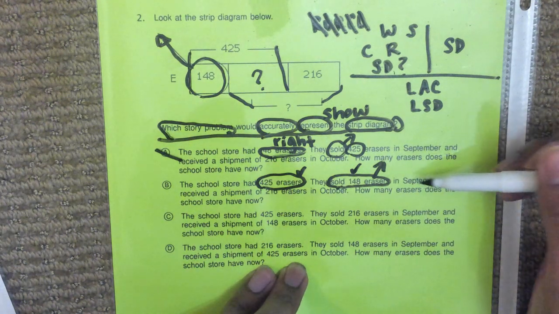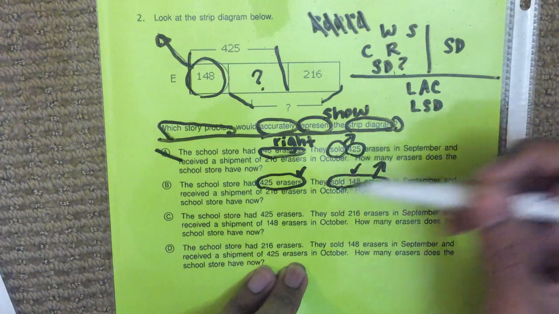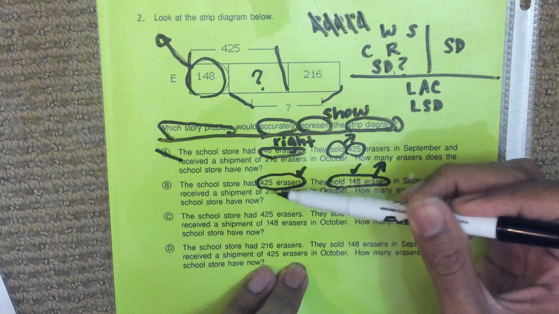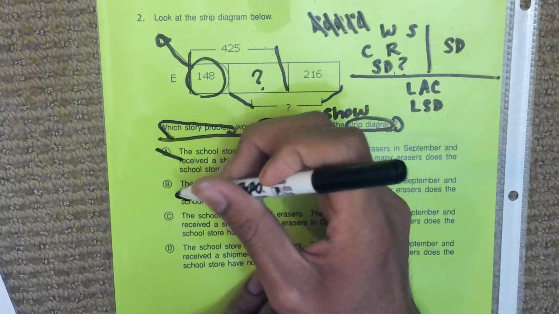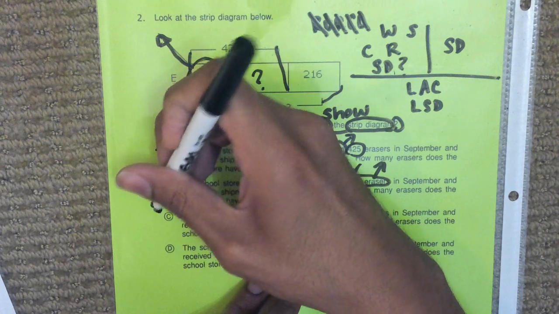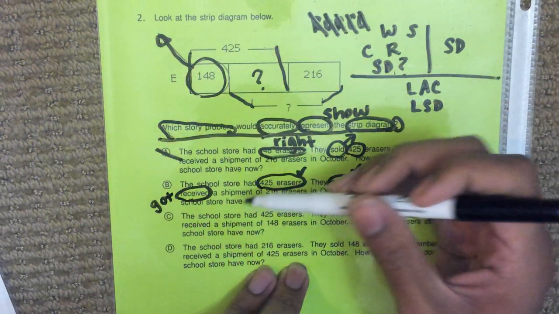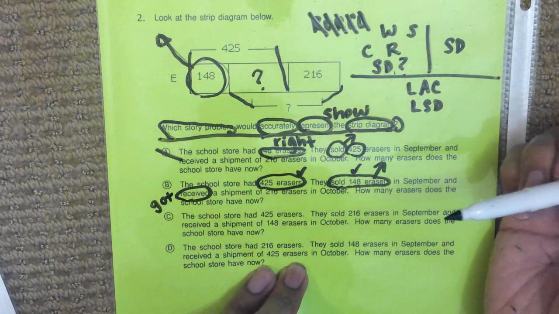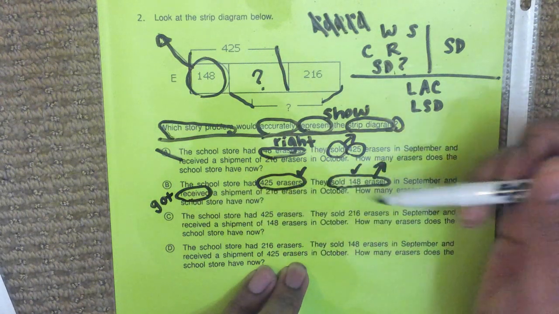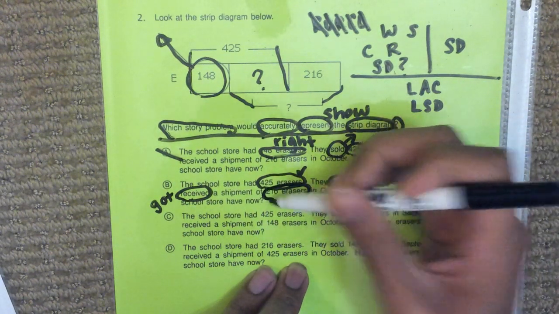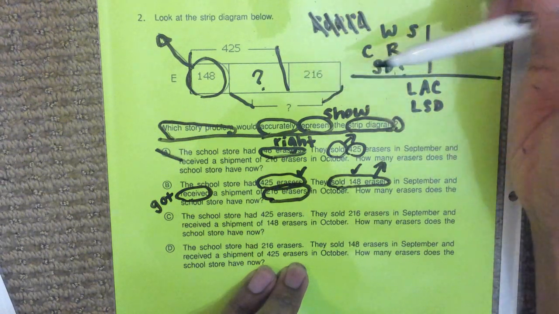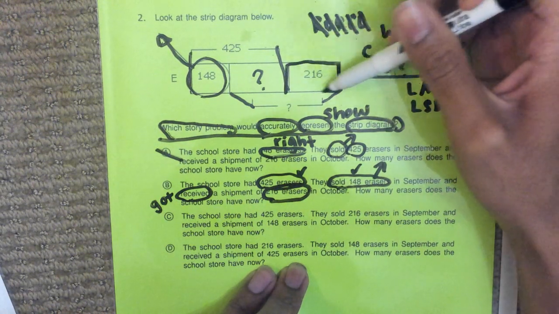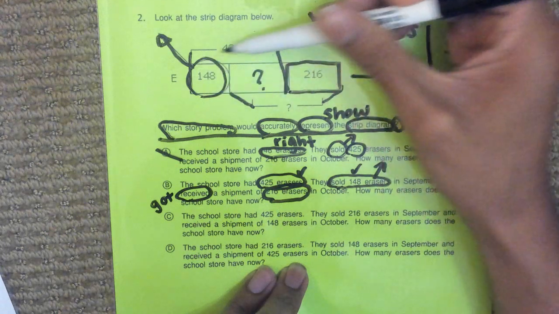It says in September they did that, and they received a shipment of 216 erasers. So received means that they got. Shipment means delivery. So they got a delivery of 216 erasers. Oh, the 216 is right here.